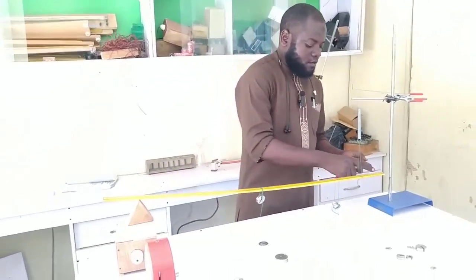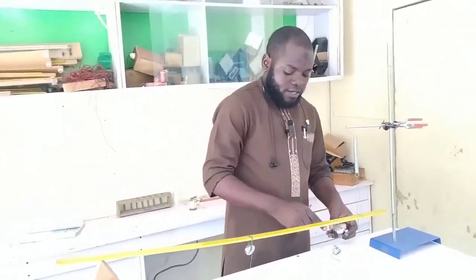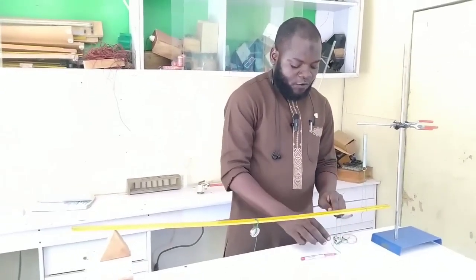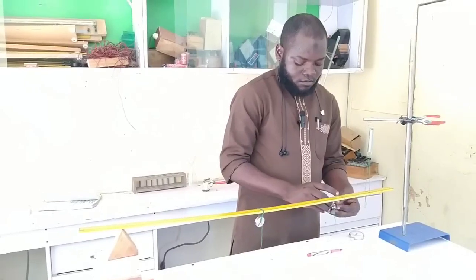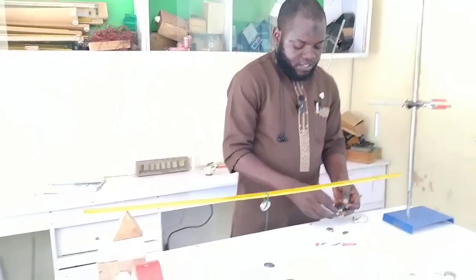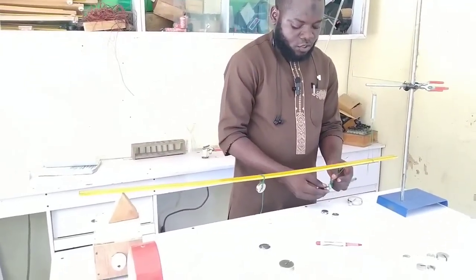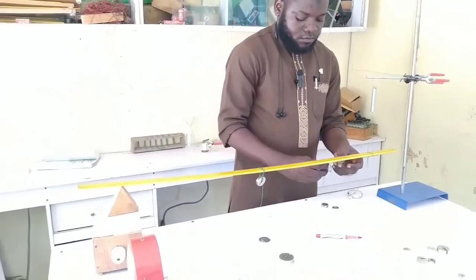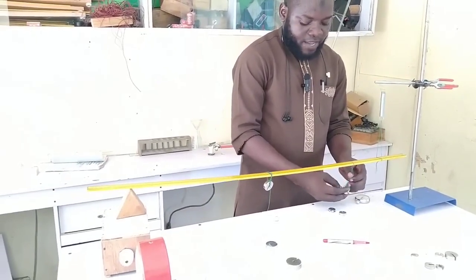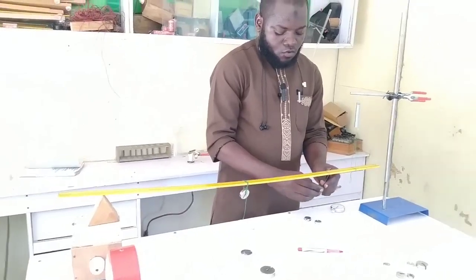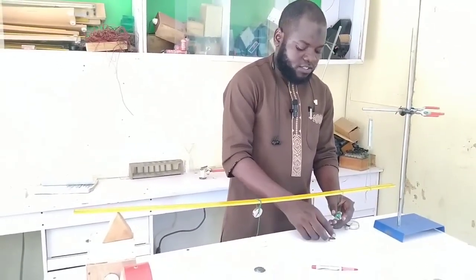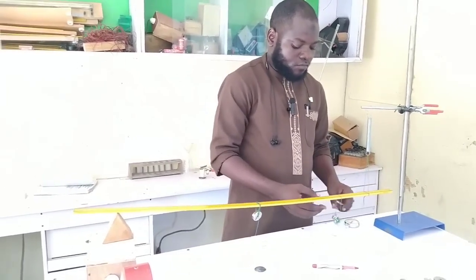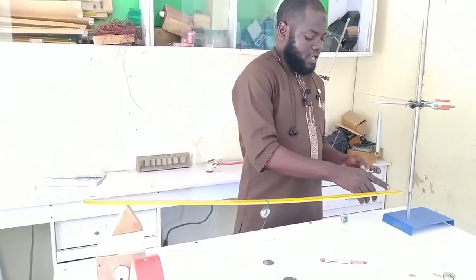your stopwatch again. It's already touching this place now, so there's need for you to reduce this length. Let me reduce the length of this rope so that it's not going to be touching the workbench, because if it touches the workbench, then my reading will be different. So you can see what I have now. Let me leave the mass back. Alright, so let's start again.